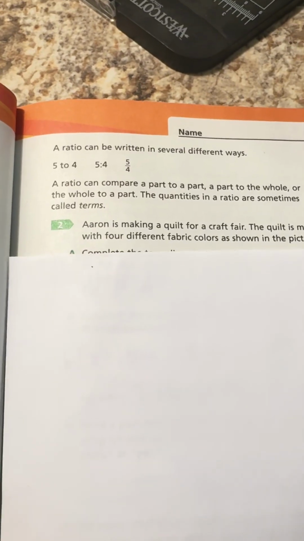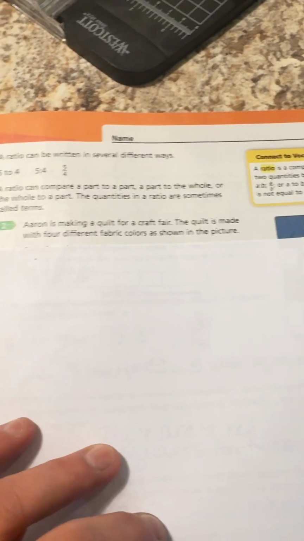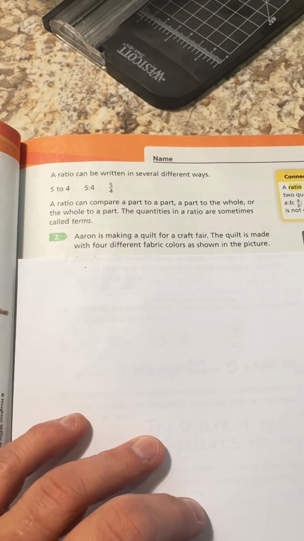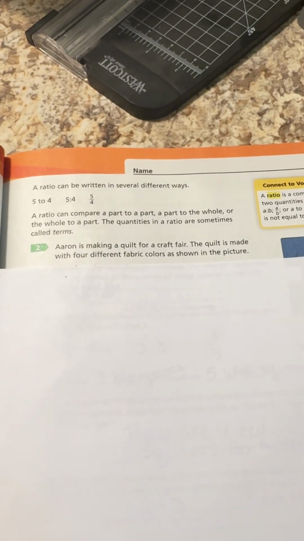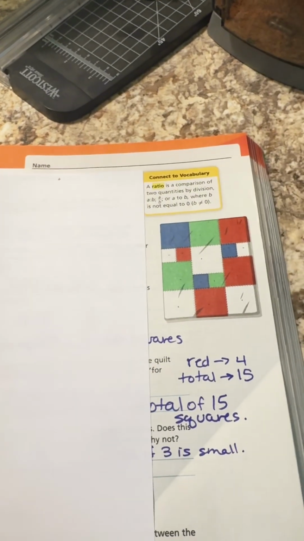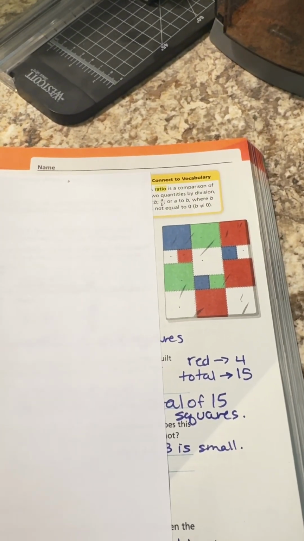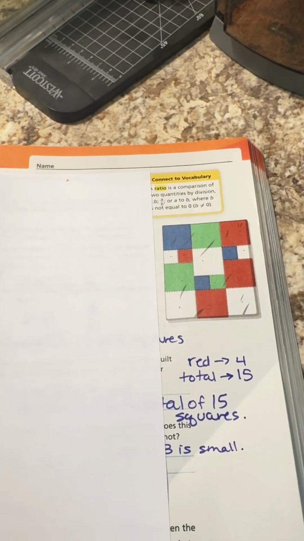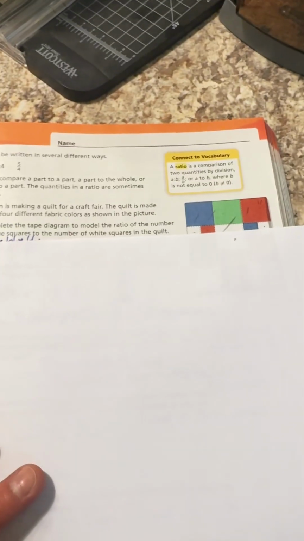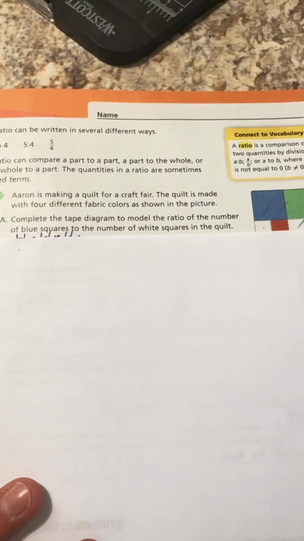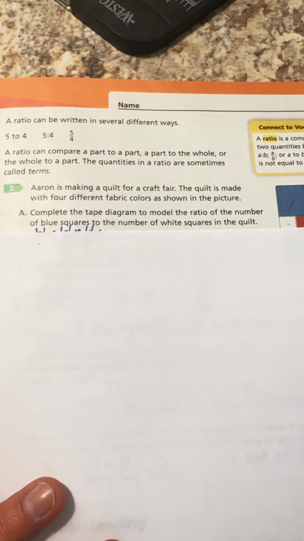All right, first question. It says, Aaron is making a quilt for a craft fair. The quilt is made with 4 different fabric colors as shown in the picture. So here's the picture of it. So you can see that there's 4 different colors. There's blue, there's green, there's red, and there's white. Number 1, complete the tape diagram to model the ratio of the number of blue squares to the number of white squares in the quilt.